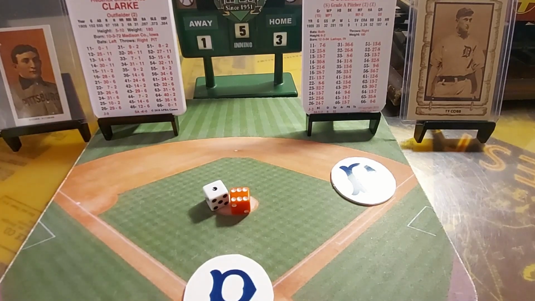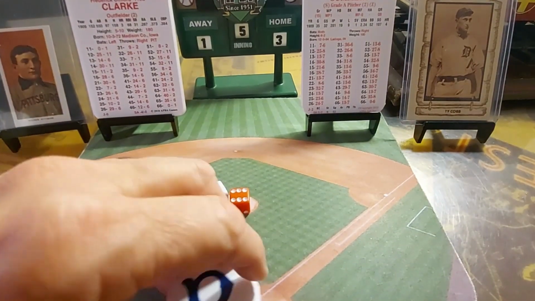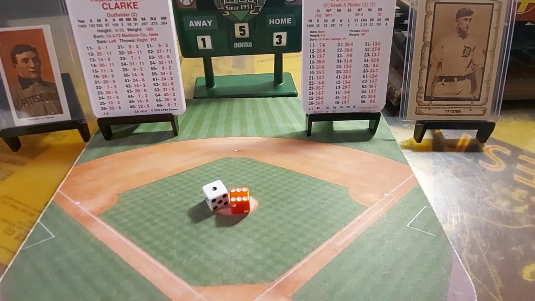Clark hits it on the ground to the shortstop O'Leary, who flips the second over to first. It is a 6-4-3 inning-ending double play. 1 hit, no runs, nobody left. Bottom of the 5th inning, 3-1 Detroit.